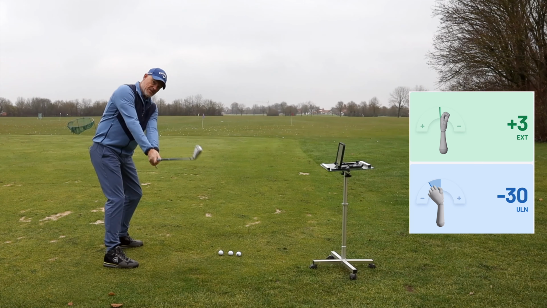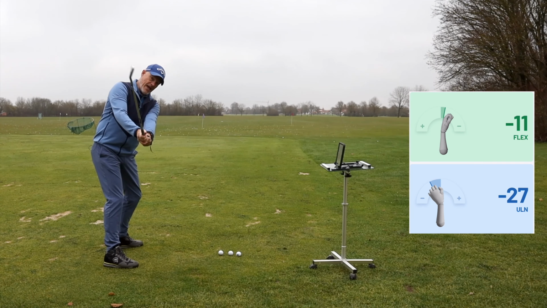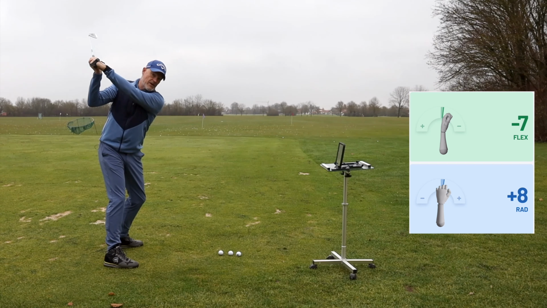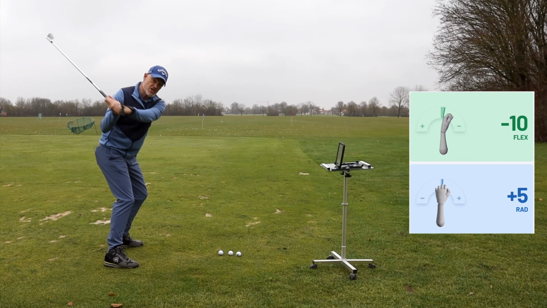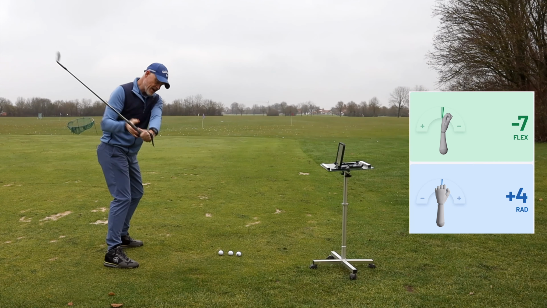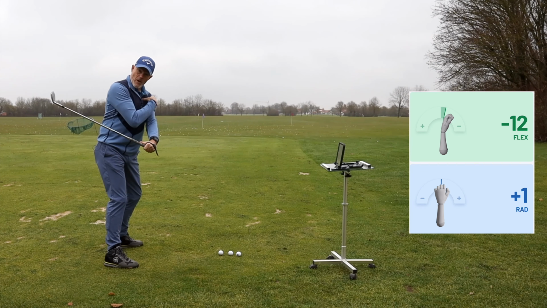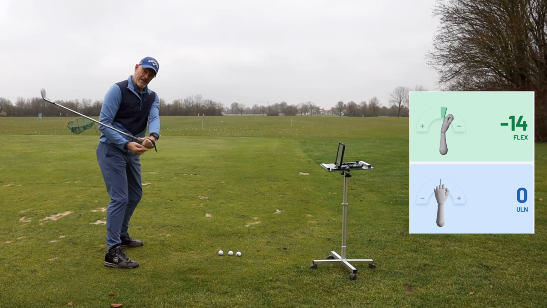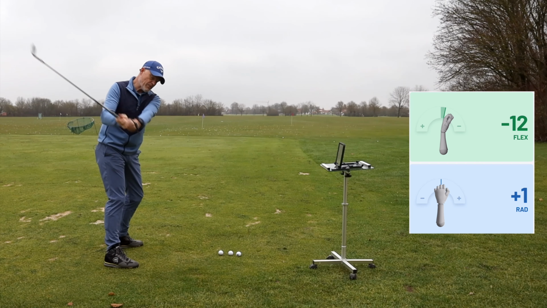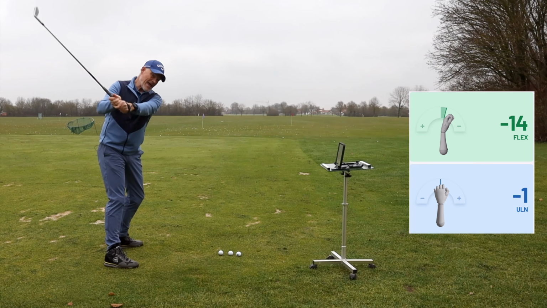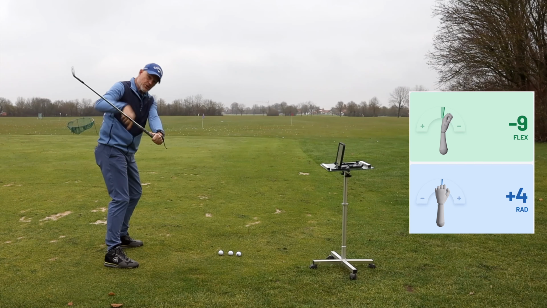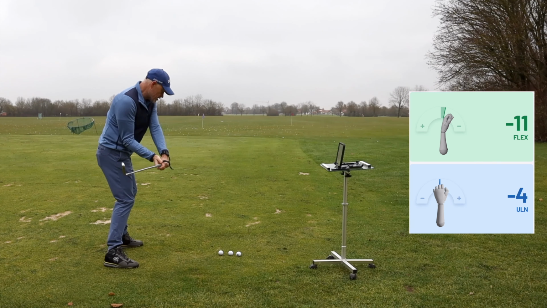Here I'm lifting the club up in front of me, hinging the trail hand and elbow, and pulling the lead arm into internal rotation. I'm then changing direction, pulling down in that I pull the lead shoulder back where it was before, get this lead elbow towards me, but at the same time allow the lower arm to rotate in the opposite direction.